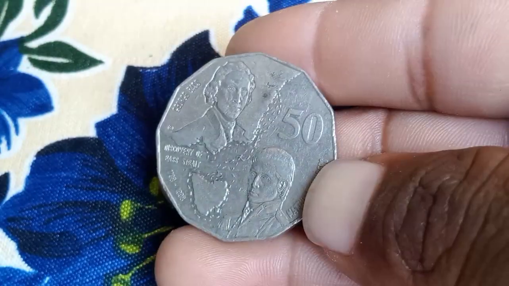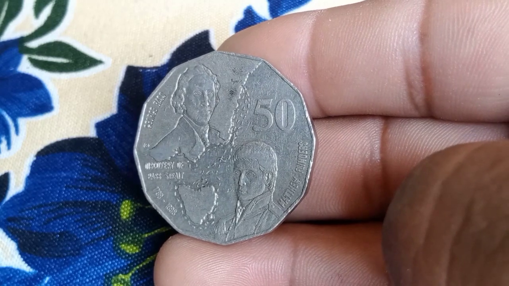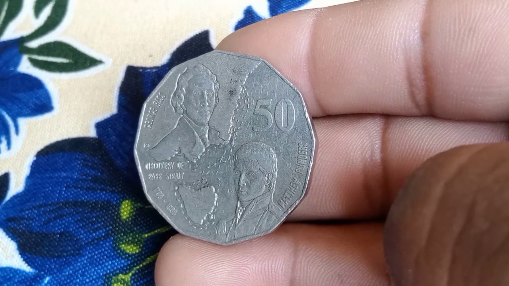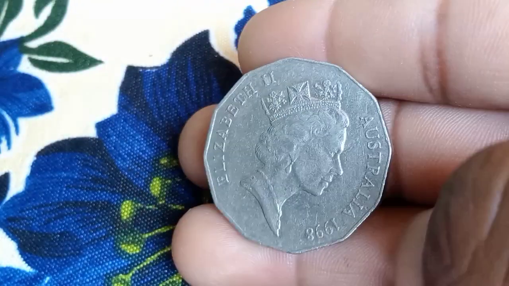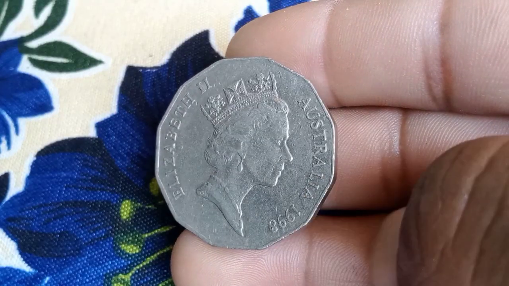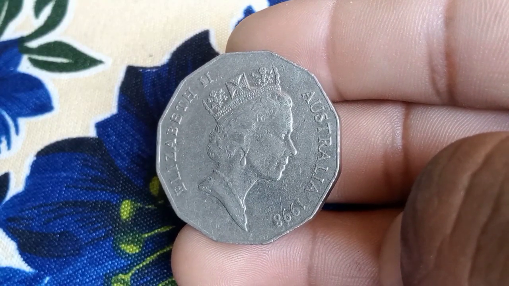Collector demand for the 1998 Bass and Flinders coin has remained strong over the years. Its historical significance, combined with its limited mintage, makes it a sought-after piece. Enthusiasts appreciate not only the coin's aesthetic appeal, but also the story it tells.